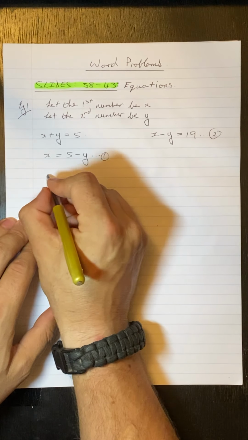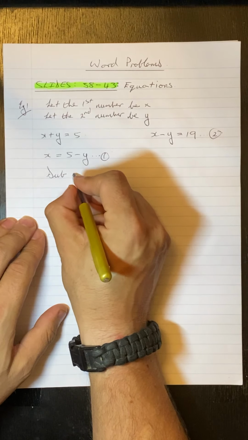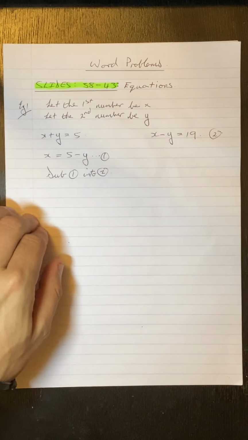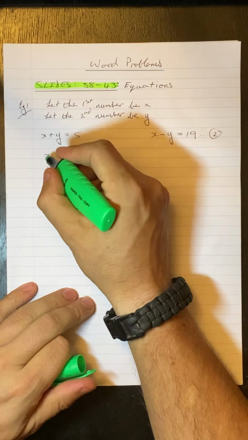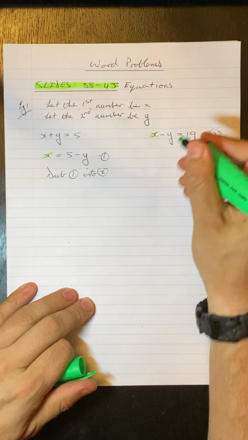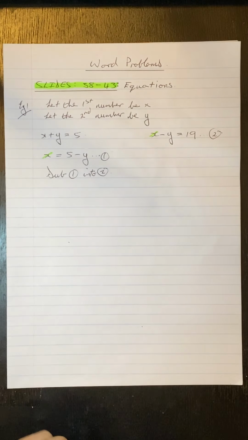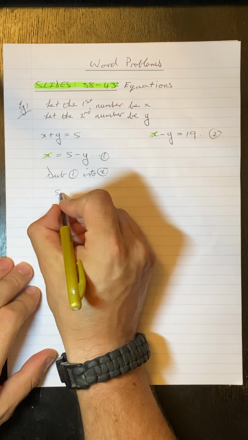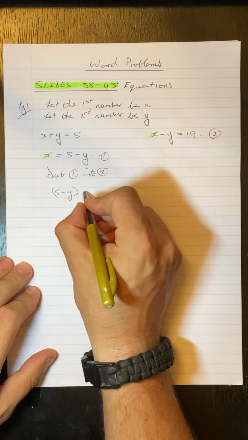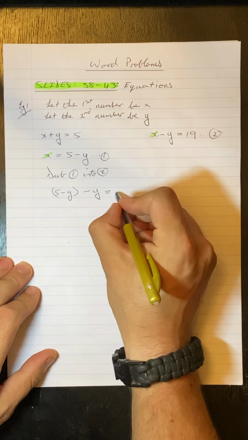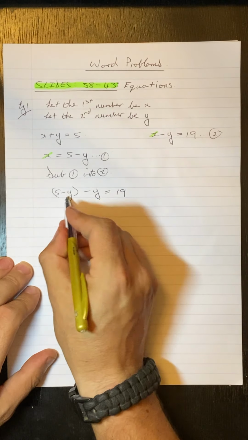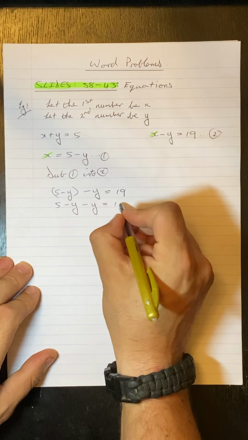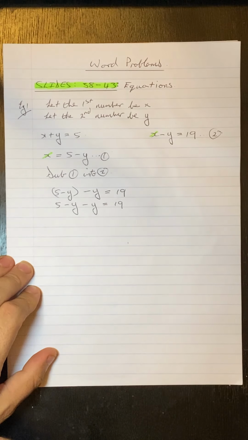What we're going to do now is sub equation 1 into equation 2. So wherever I see an X in equation 2, I am going to replace it with that 5 minus Y. So this X now becomes 5 minus Y, minus the Y equals 19. I can just get rid of these brackets, and I have a nice equation there to solve.